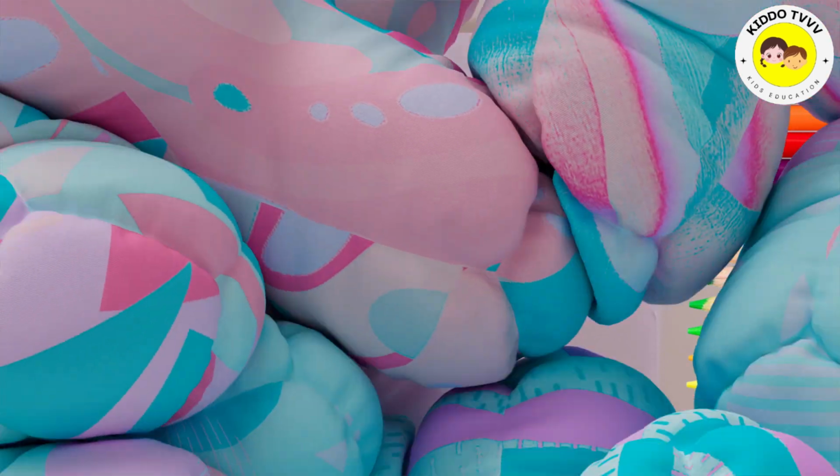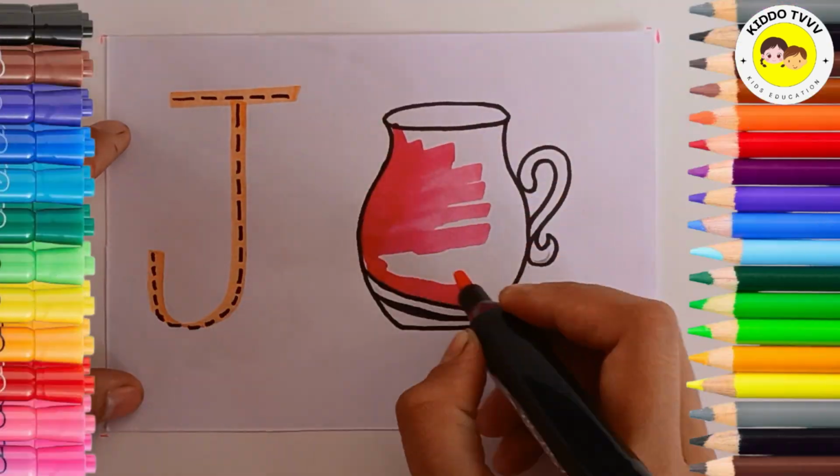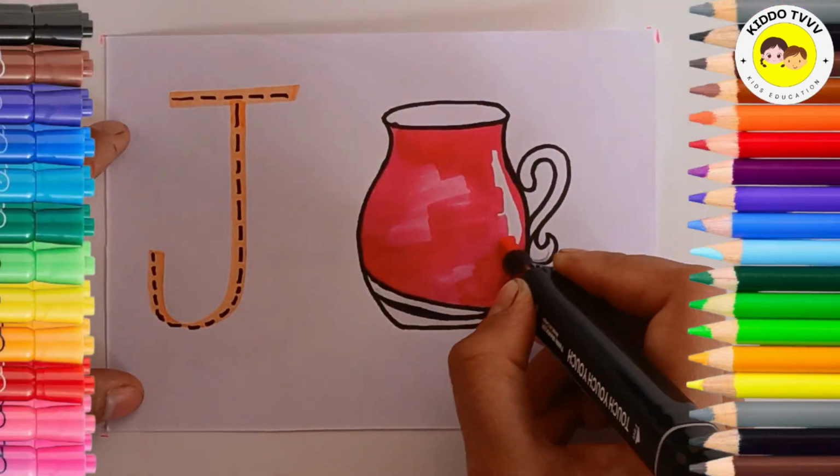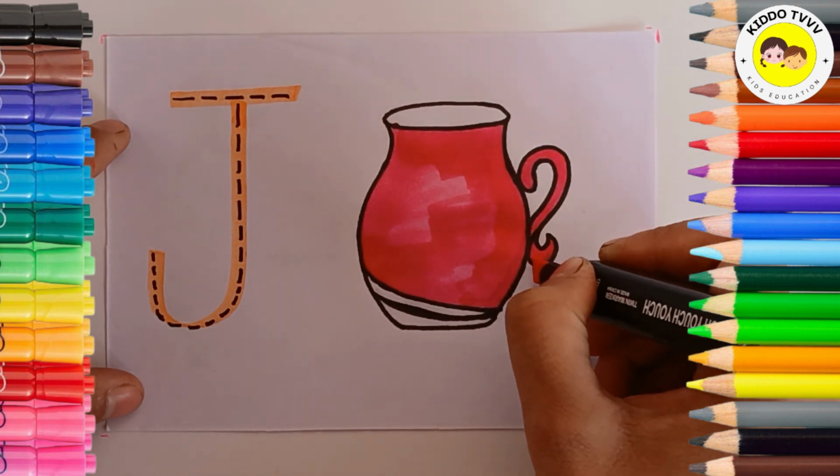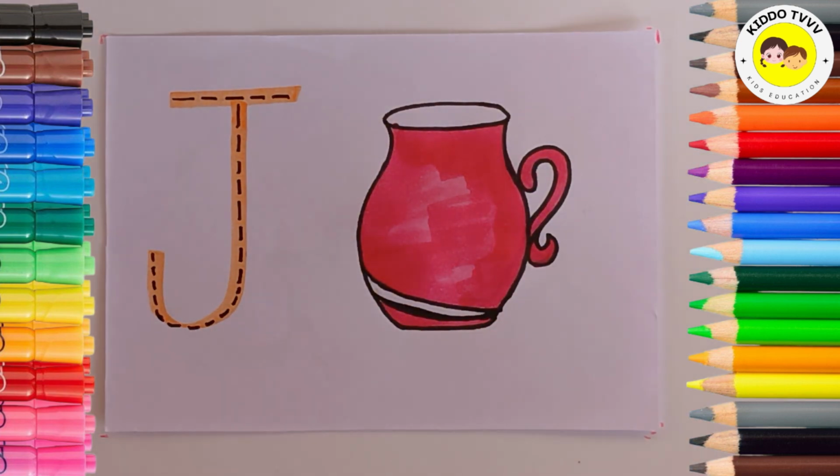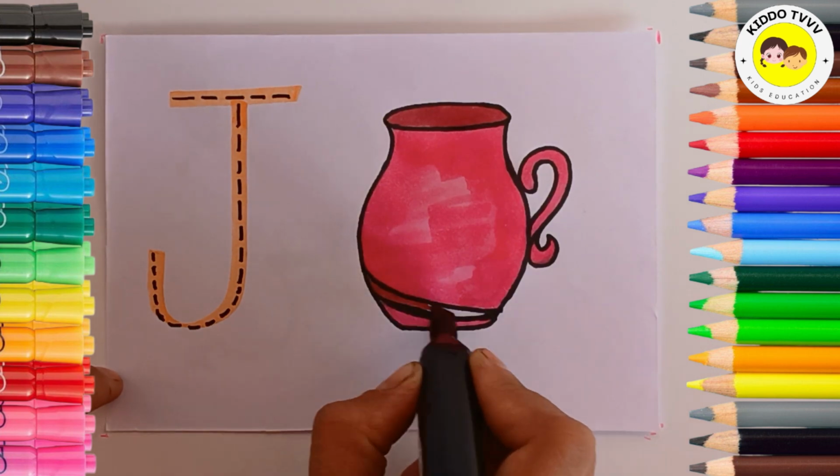J is for jug, for water or juice. It pours out drinks that we can use. With the handle and spout, it's handy to hold. A jug of lemonade is lovely and cold.